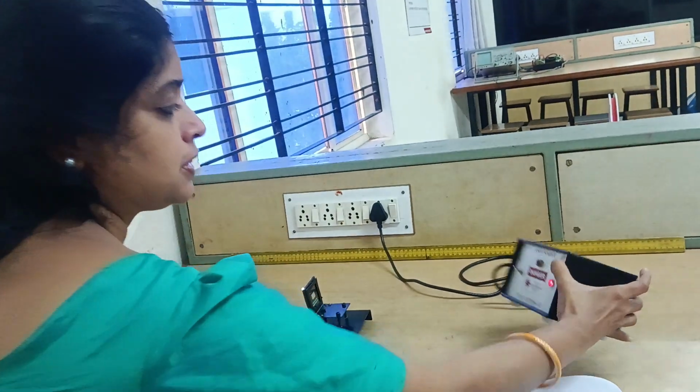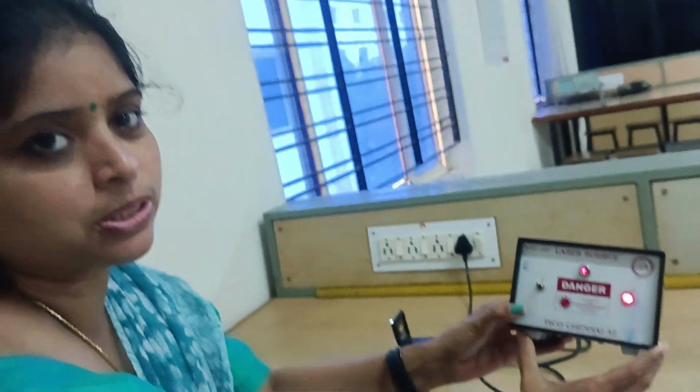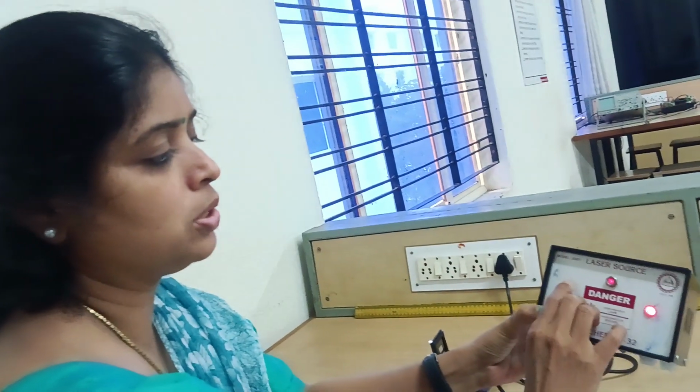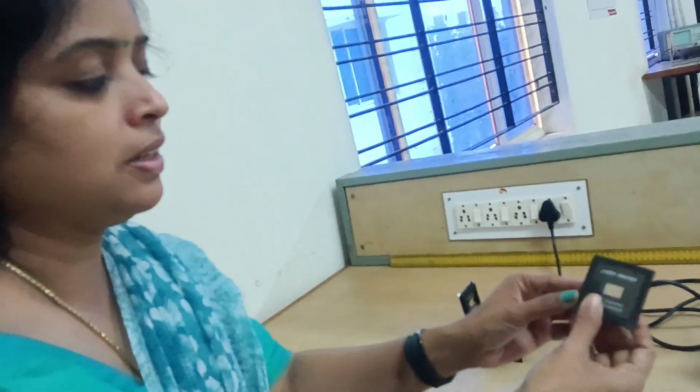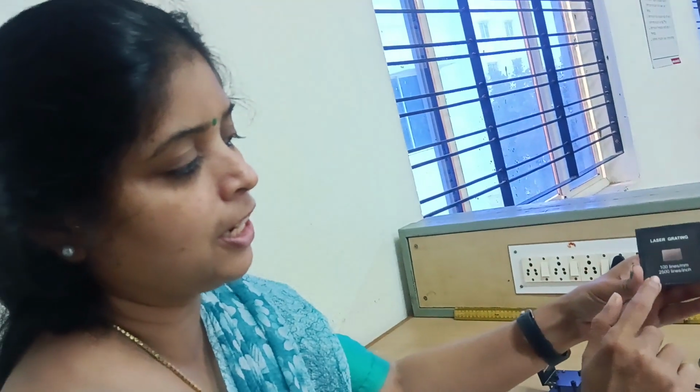So what are the apparatus? Here this is the laser source, and this is off and on. Then the diffraction grating. So here the grating consists of 2500 lines per inch. So my dear students, one line per inch is 1 by 2.54 centimeters. Then you can calculate the number of lines per centimeter, 2500 divided by 2.54 centimeters. Then we get the value.